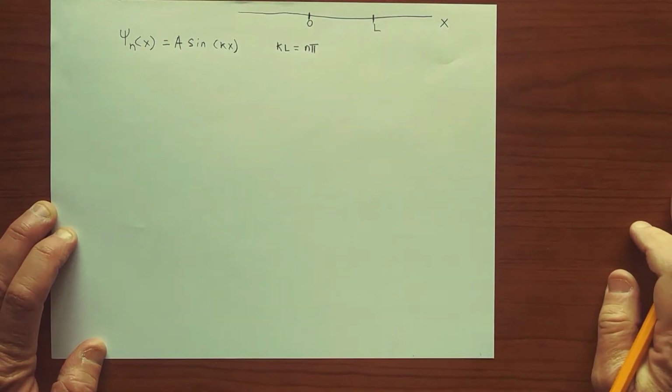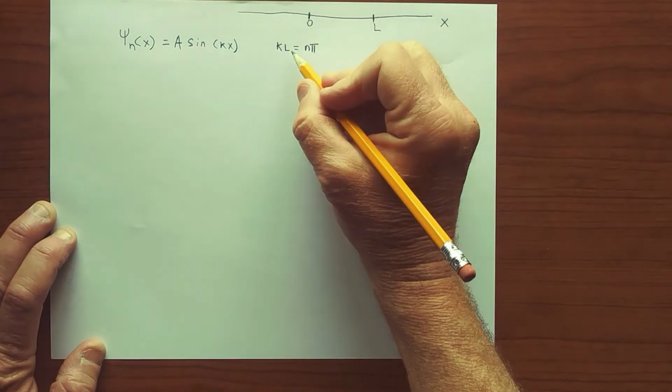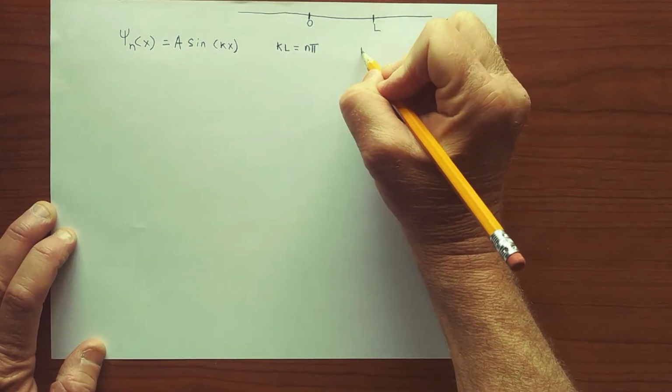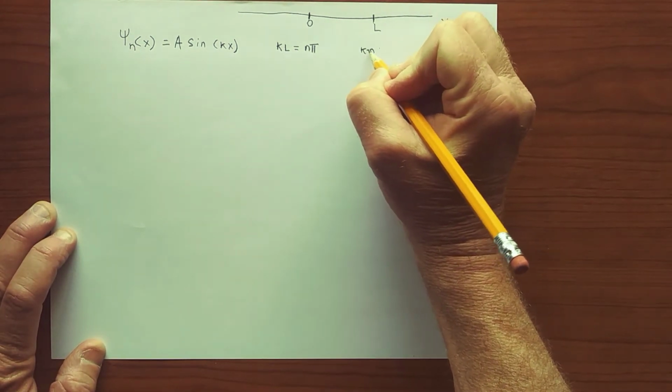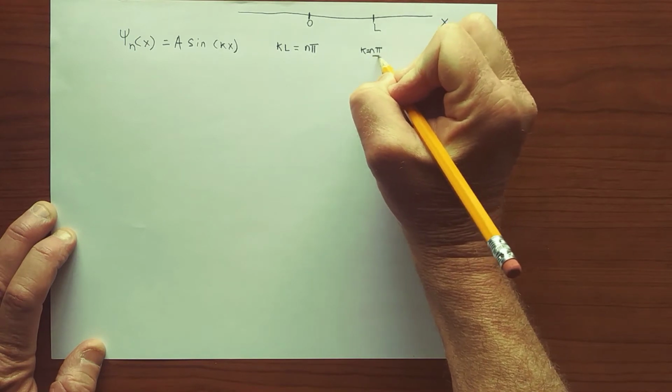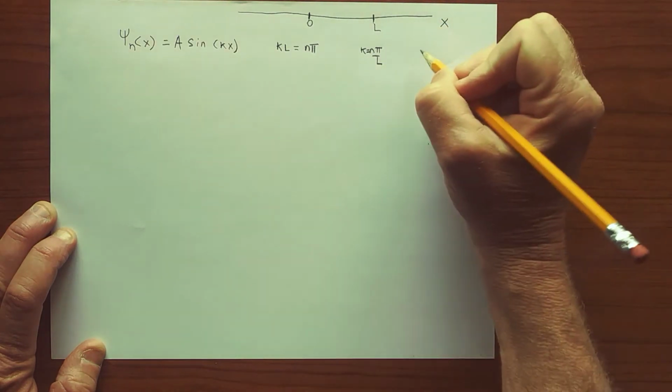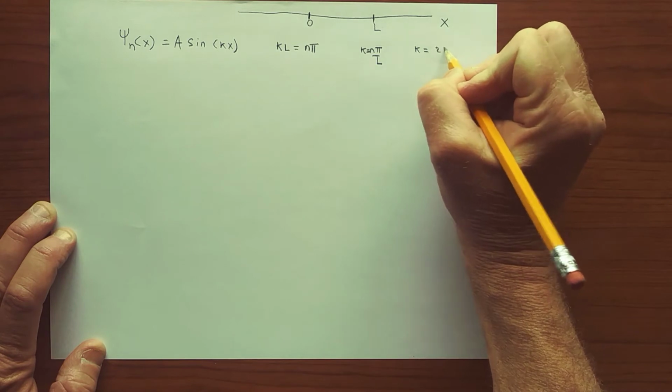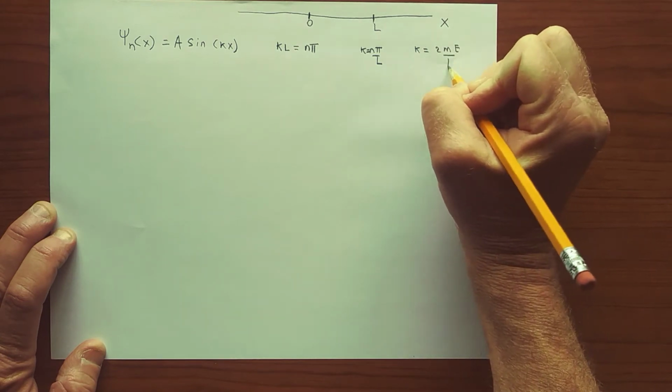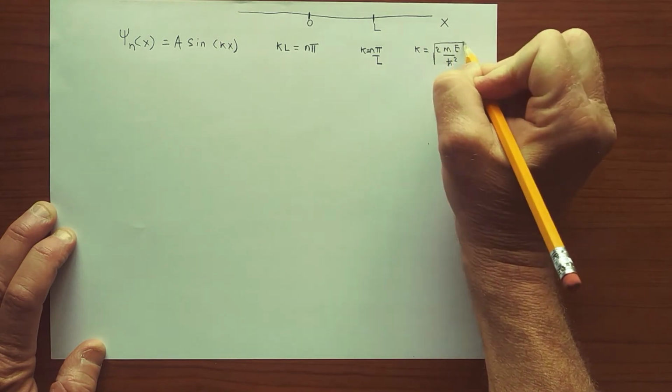gives us k equals n pi over L, where of course k is equal to the square root of 2m times the energy over h bar squared.